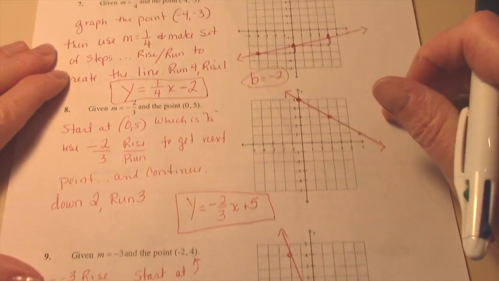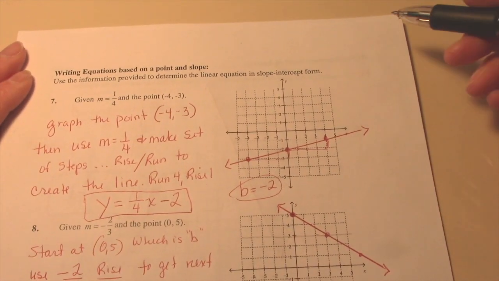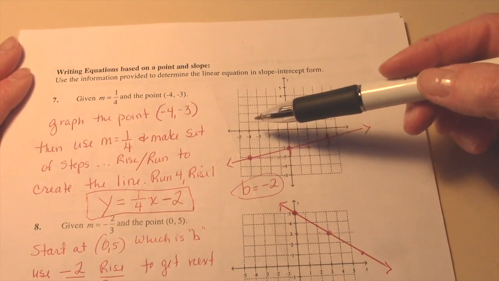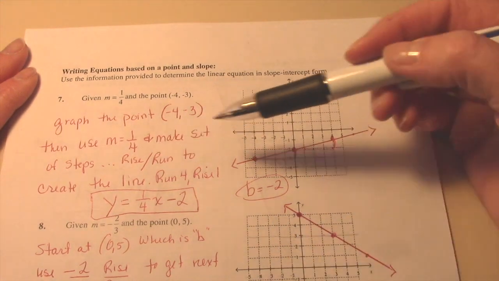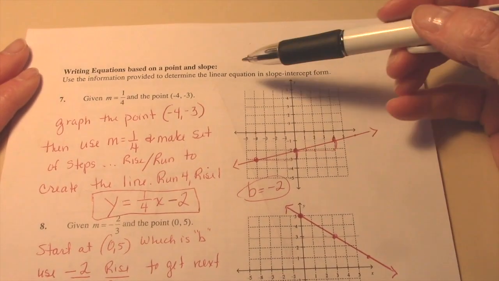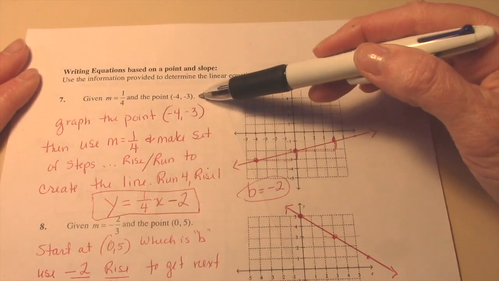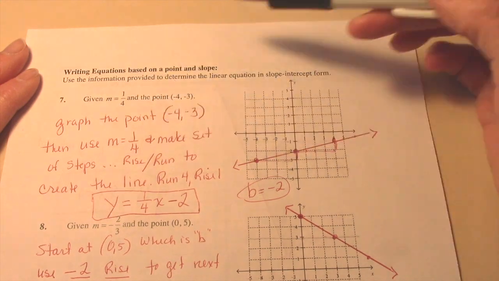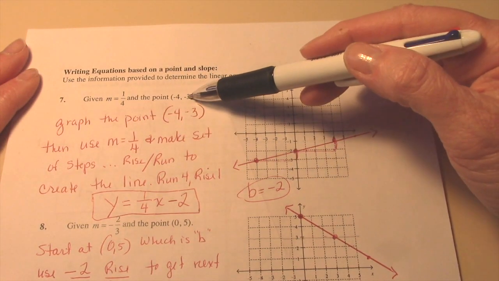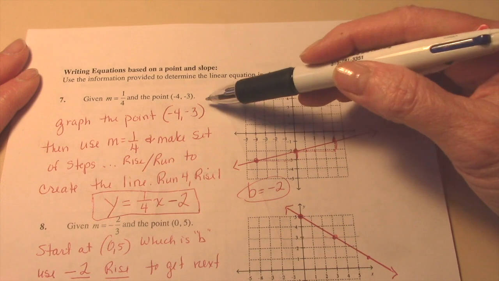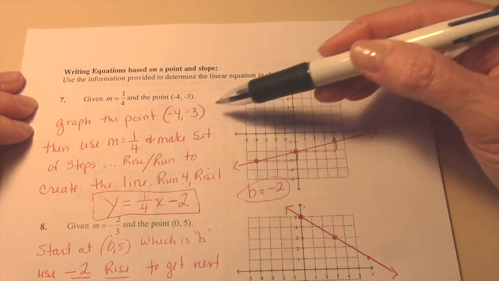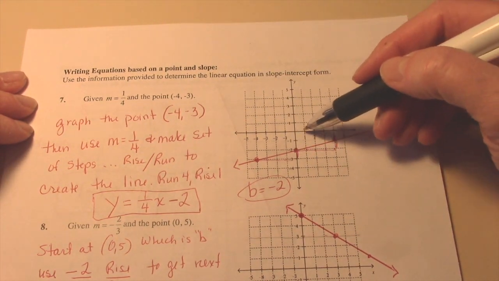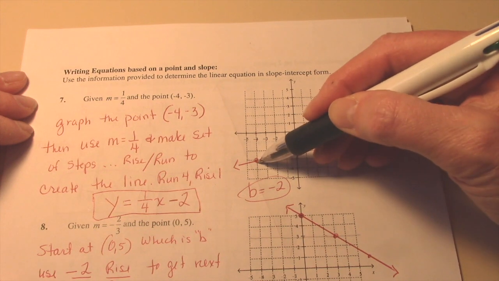Okay. You don't have to write all this stuff. I wrote it out for you to see it. If you understand it, you get right to it and do it. Okay? Given this is the slope and the point -4, -3. So the first step is you graph the point, -4, -3. You find -4, -3, which is right here.